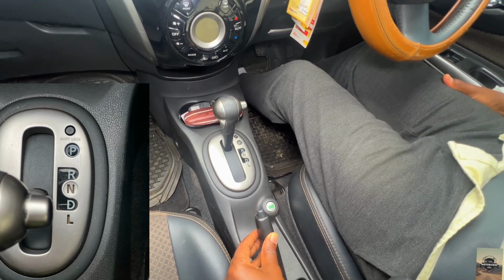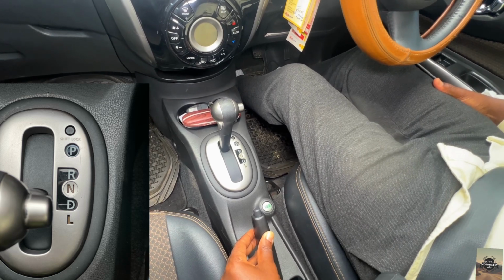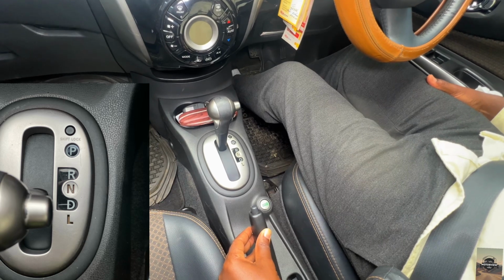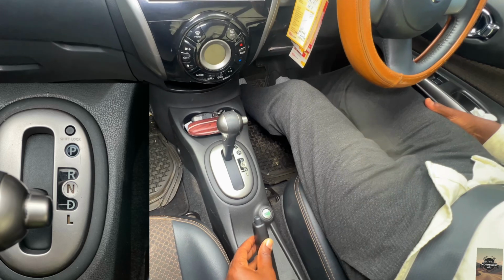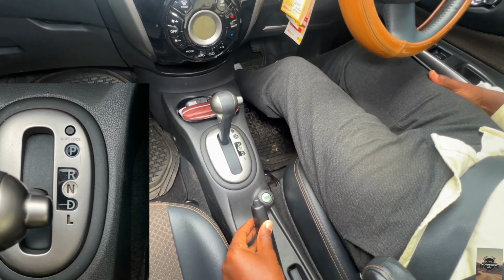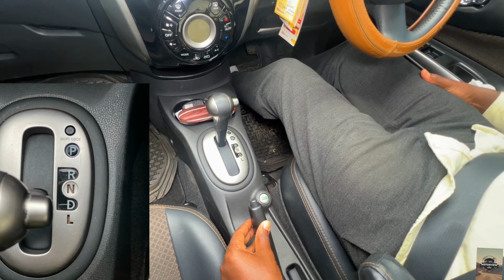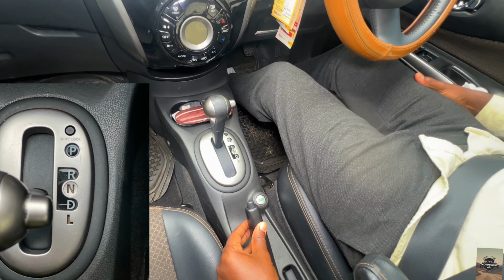Now, what about the D for drive? Drive will select gears automatically and allow the car to move forward. Okay. Now, something about this car, it also has the L, if I'm not wrong. Yes, the L refers to low mode. This will tell the car to remain in a lower gear for more power and less speed. This will help with towing and steep slopes.